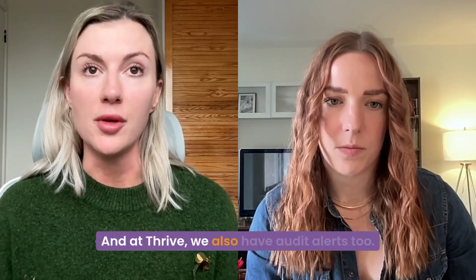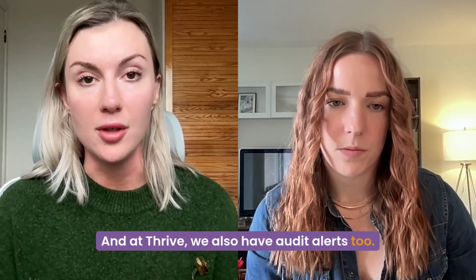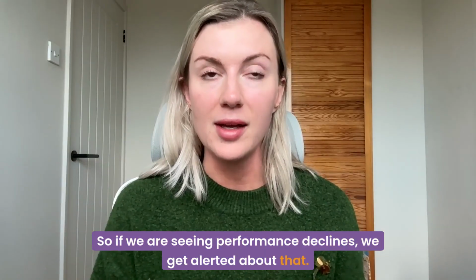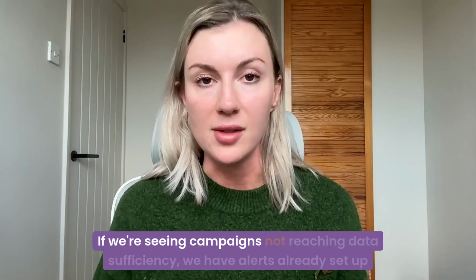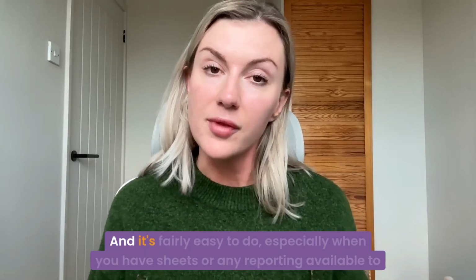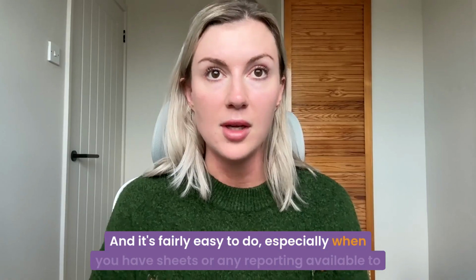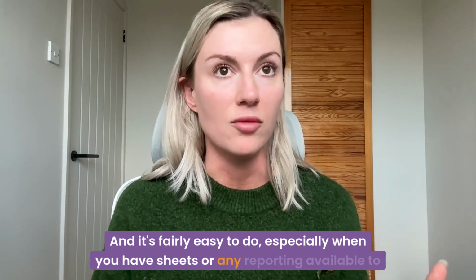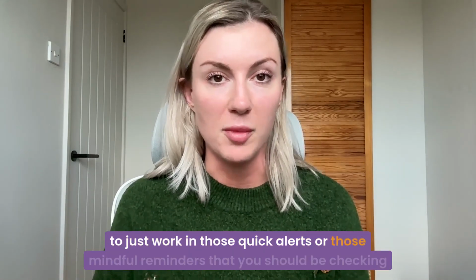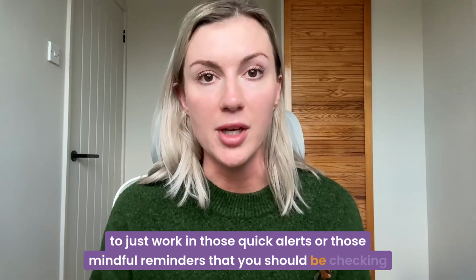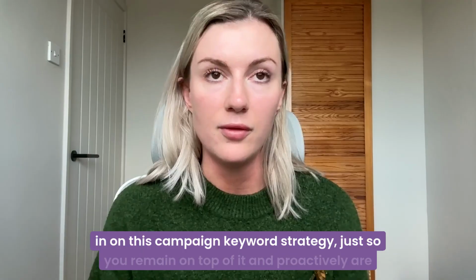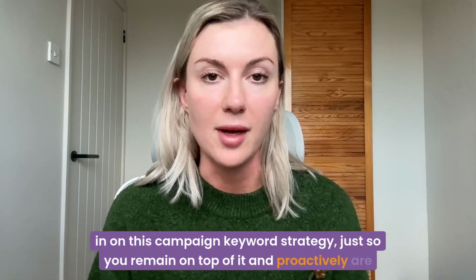And at Thrive, we also have audit alerts too. So if we are seeing performance declines, we get alerted about that. If we're seeing campaigns not reaching data sufficiency, we have alerts already set up for that. And it's fairly easy to do, especially when you have sheets or any reporting available to you, to just work in those quick alerts or mindful reminders that you should be checking in on this campaign, keyword, or strategy, so you remain on top of it and proactively are auditing.